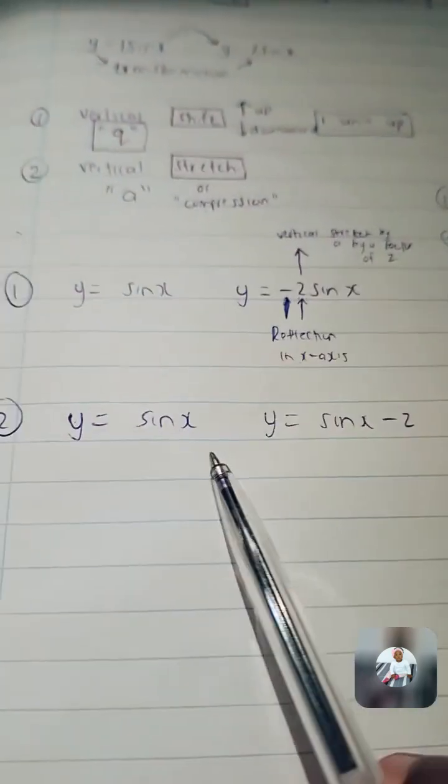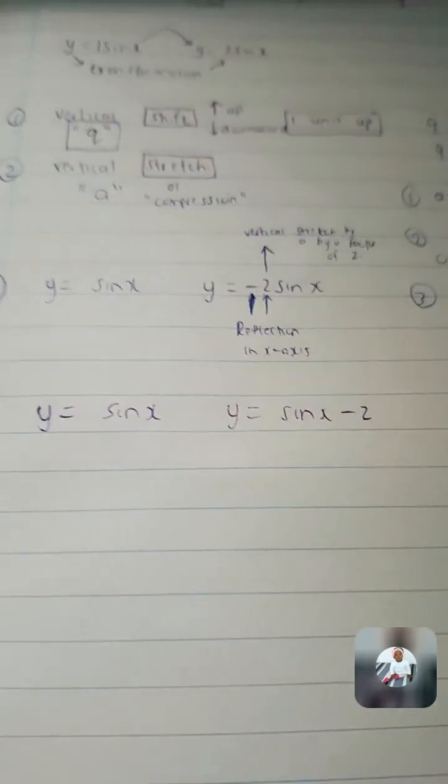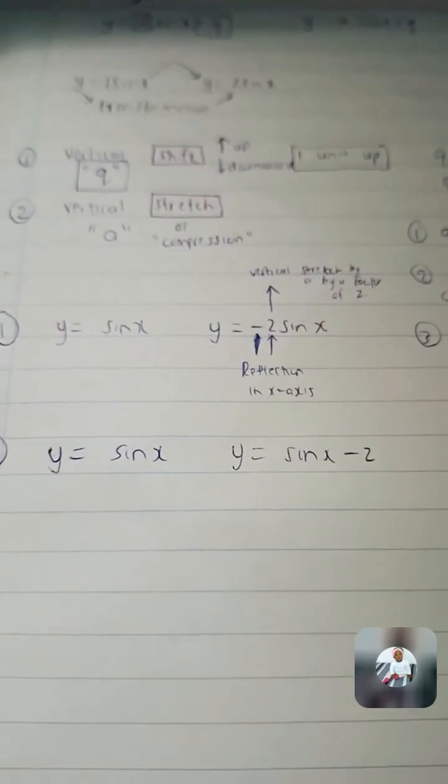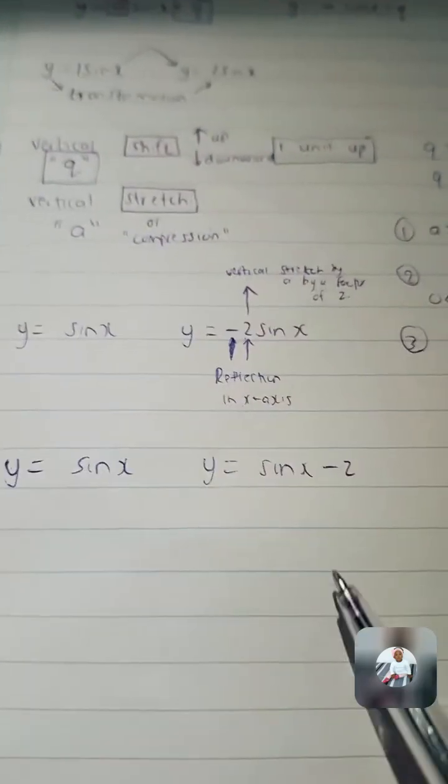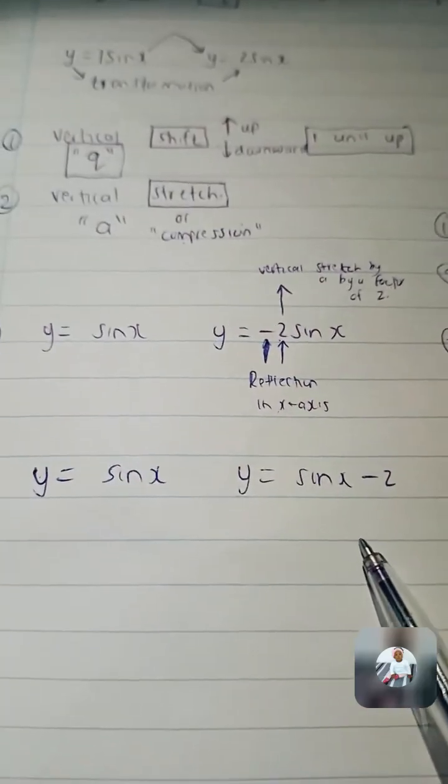Let's start there, and then I'm going to move on to another one. What about this one? So this one, I see that there's a vertical shift. Yes, what you've been longing for. So this one you can see it's a vertical shift. Clean.